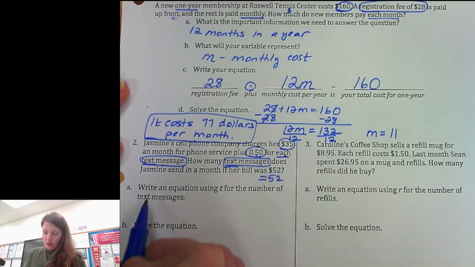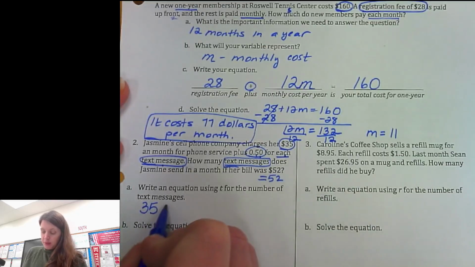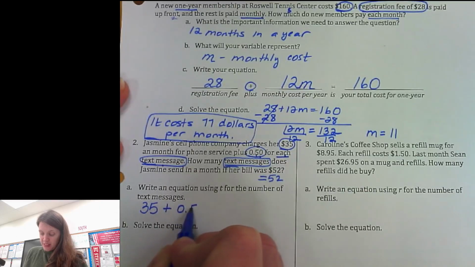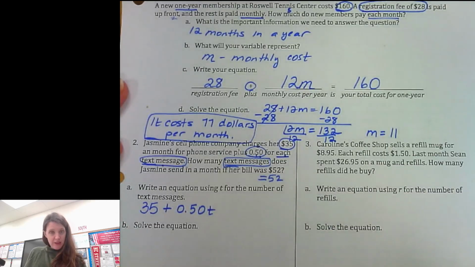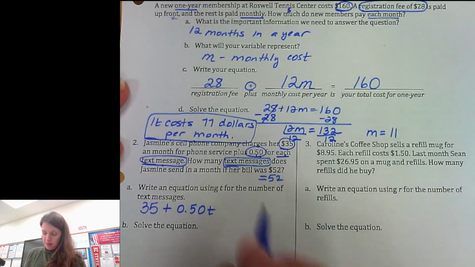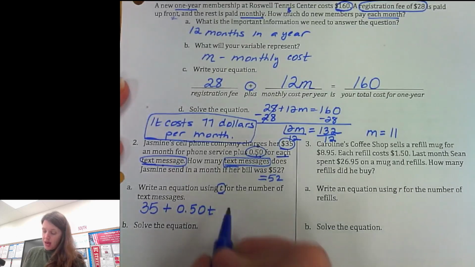So I know that my beginning number, I paid 35 at the beginning, plus I need to pay 50 cents per T. I'm going to use T for my text message, because they're saying write an equation using T for the number of text messages. They even tell you what letter to use. And I'm going to say that equals 52.